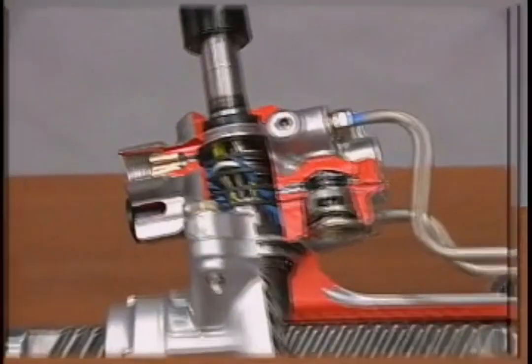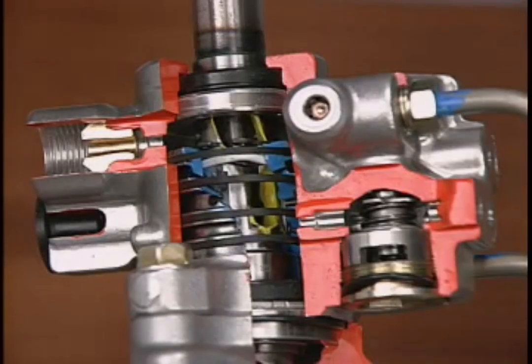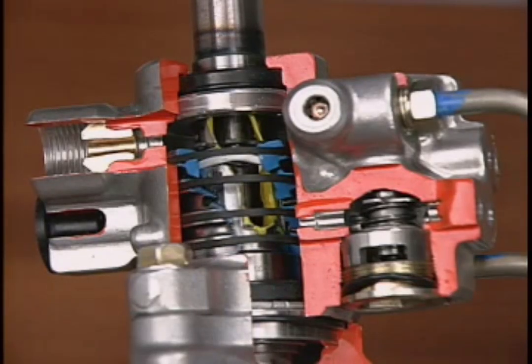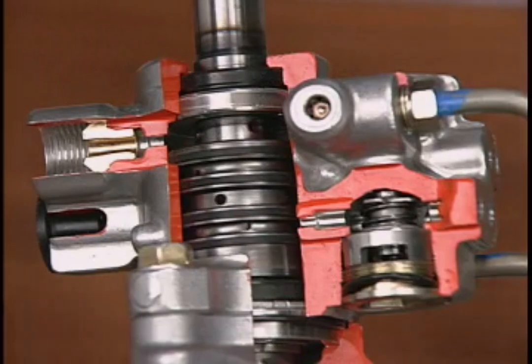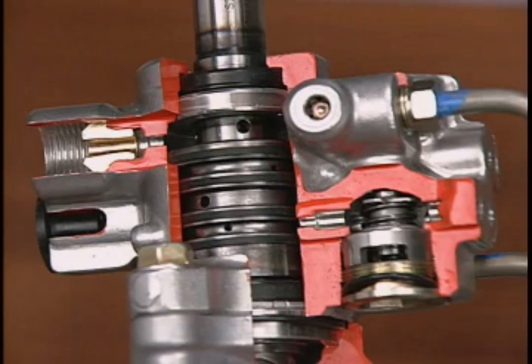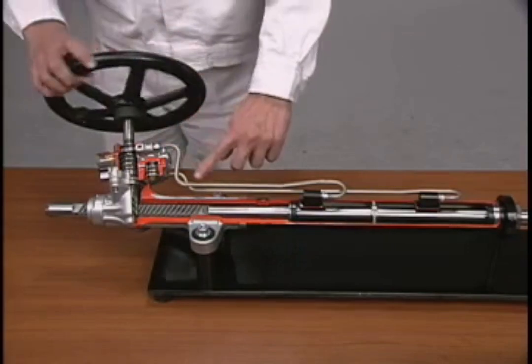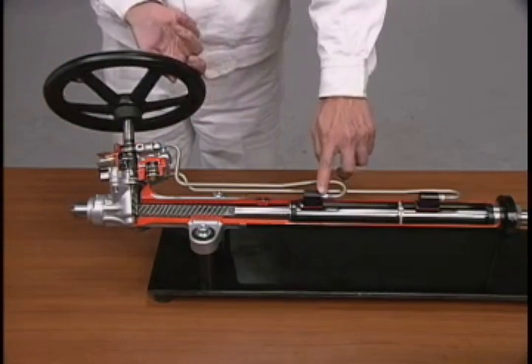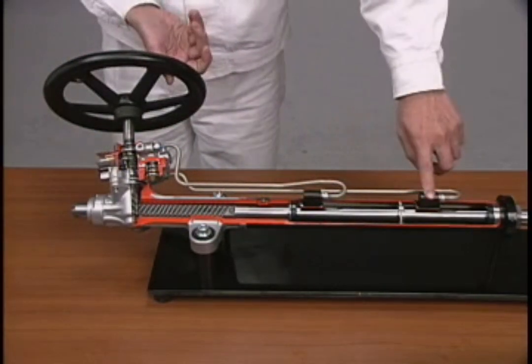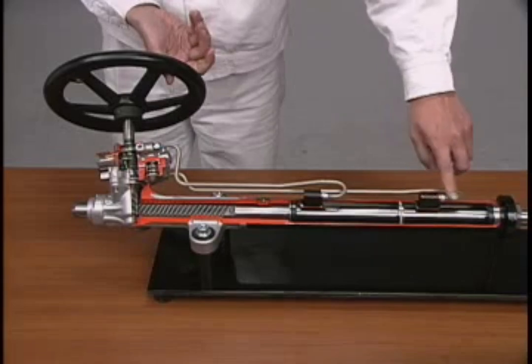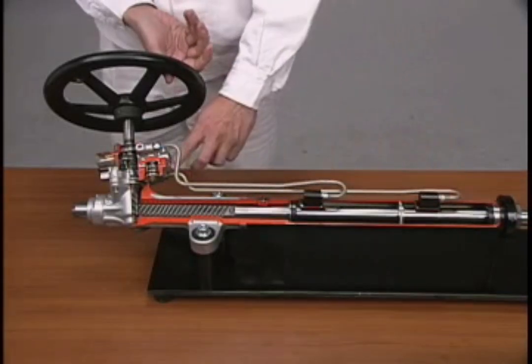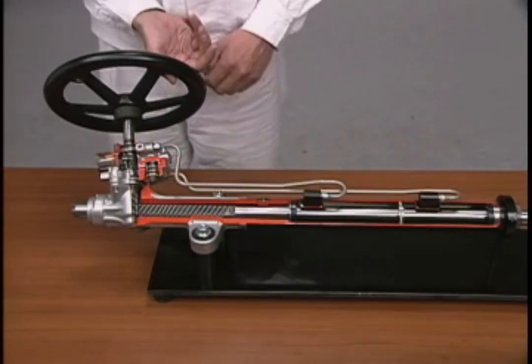The control valve senses the movements of the steering shaft. When the steering wheel is turned right, it senses the movement via the steering shaft and opens up the channel from the oil pump to the right chamber of the power cylinder. At the same time, it opens the channel from the left chamber to the reservoir of the power steering fluid.